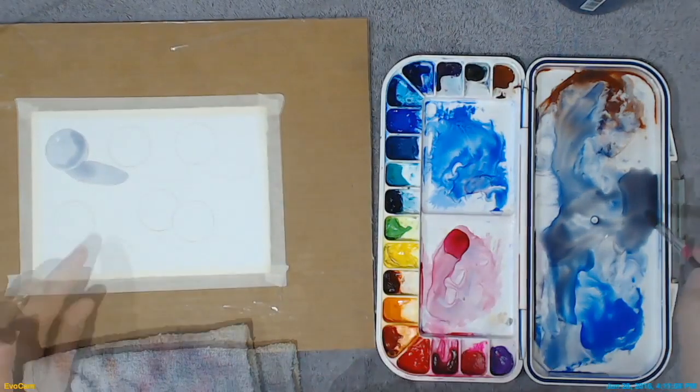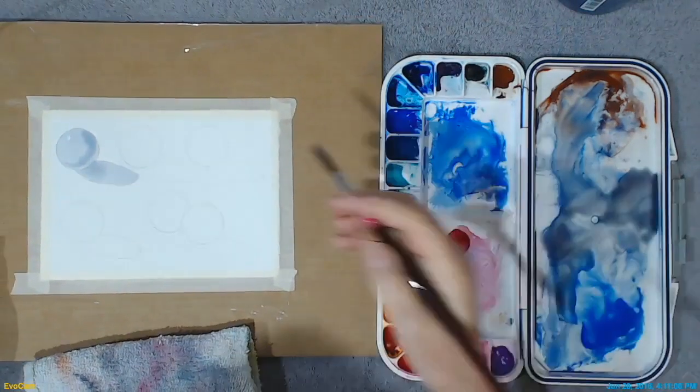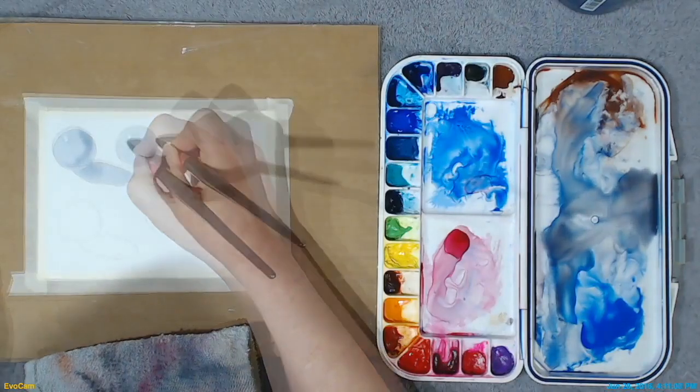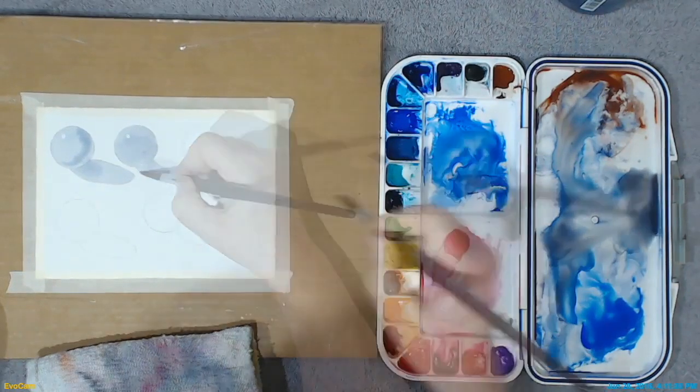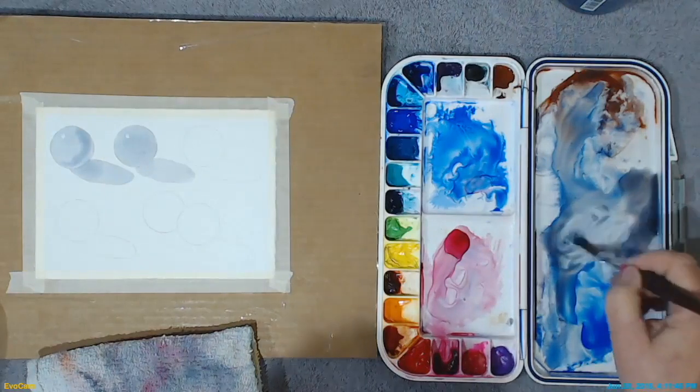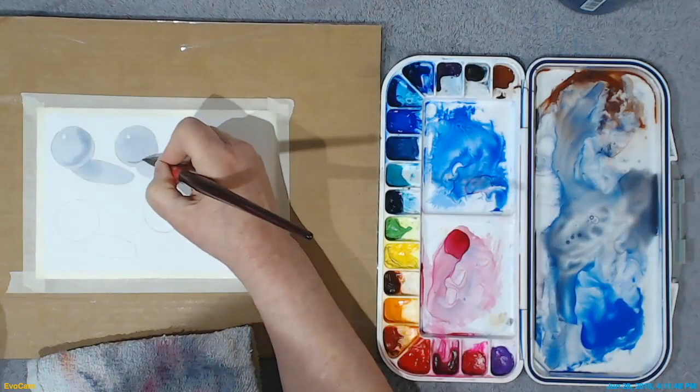Now let's try one more gray ball, now that we've seen the process. Remember, different paper, brushes, pigments, and humidity can change how much the paint moves. So don't worry if yours doesn't look exactly like mine.